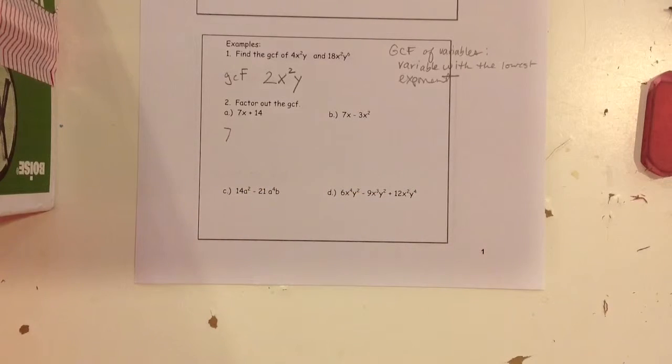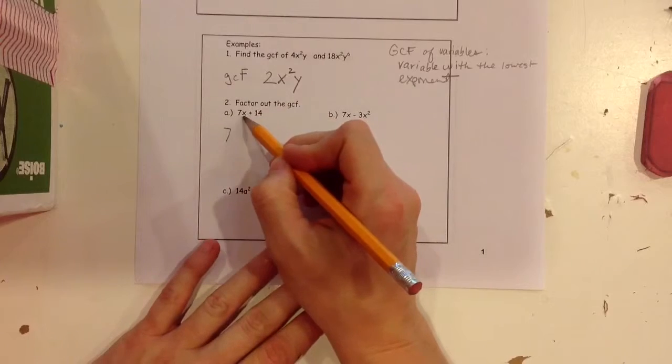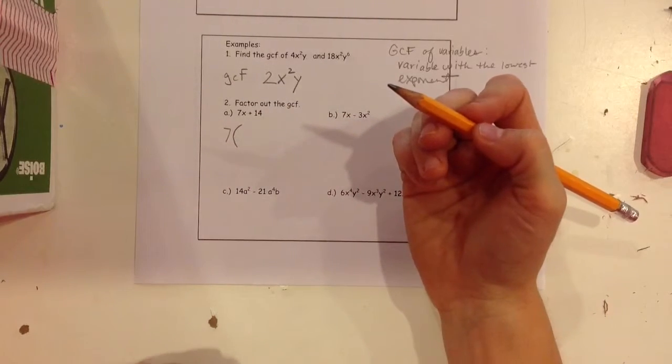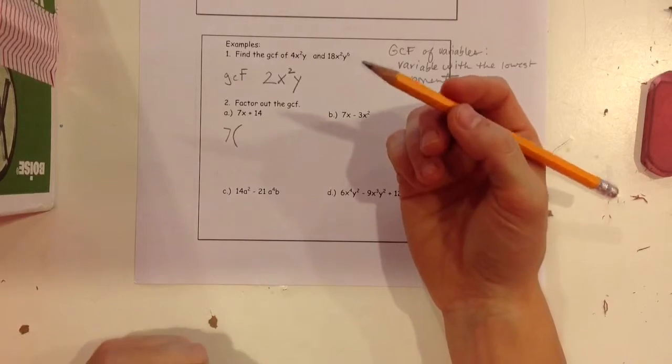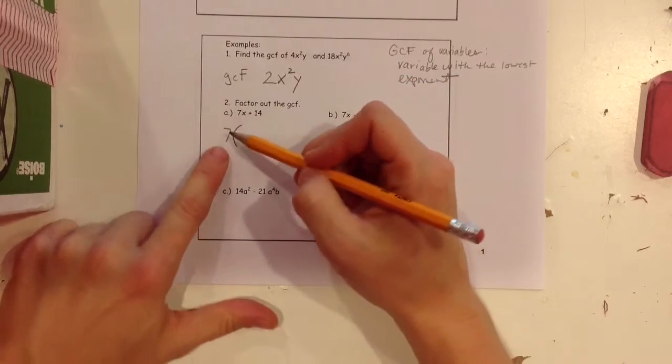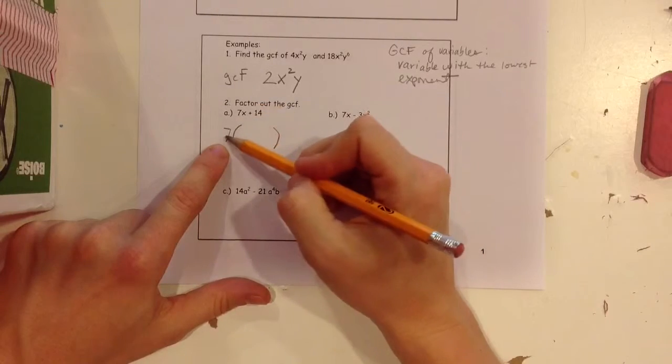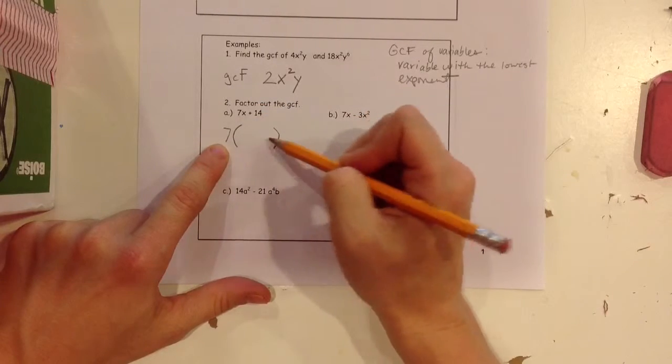Now let's look at the x. We only have an x in the first group. We don't have an x over here, so the x cannot be a GCF because it's not common to both groups. So what I'm doing is I've factored out a 7. And now I'm going to show you what remains left. If I take out a 7, what's left in that polynomial.